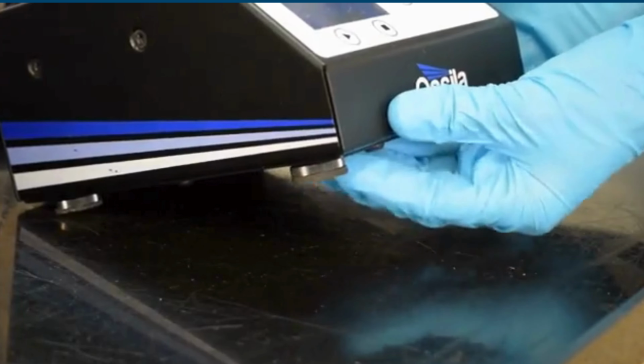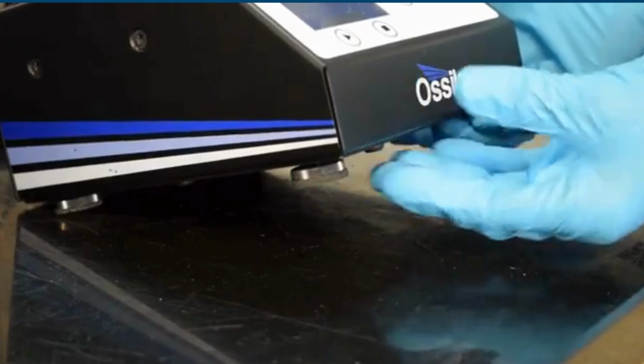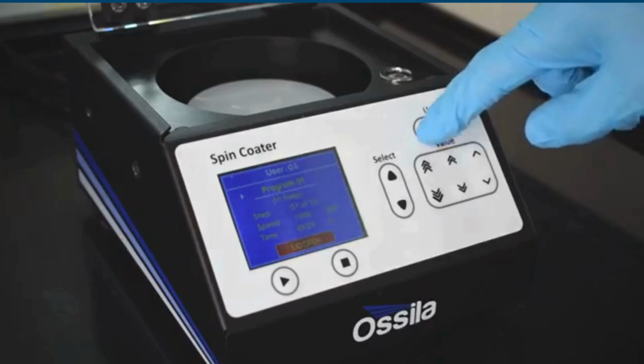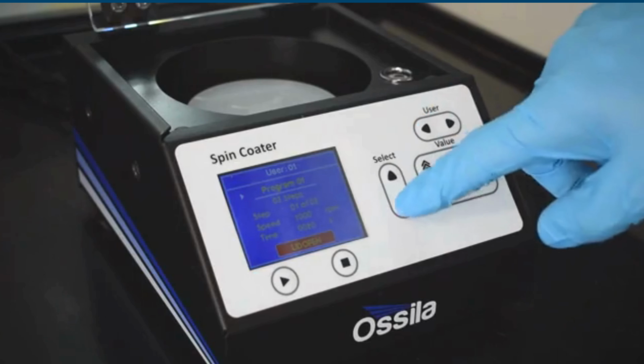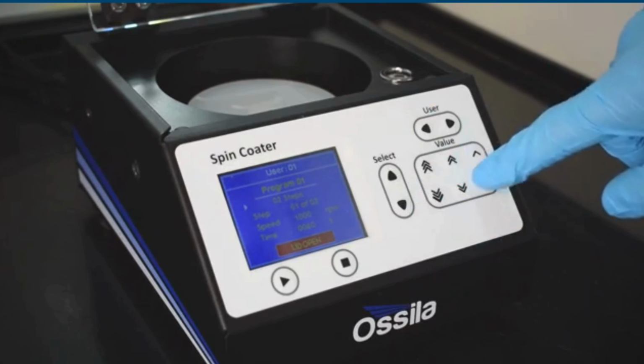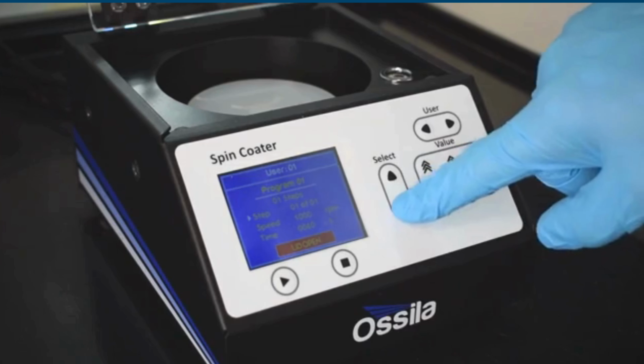The process begins with the preparation and filtration of a homogeneous polymer solution to remove impurities. A small volume of the solution is then dispensed onto the center of a clean substrate. Upon rotation at high speed, the solution spreads outward and forms a uniform layer.